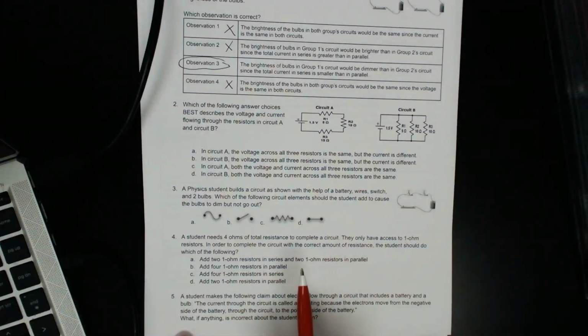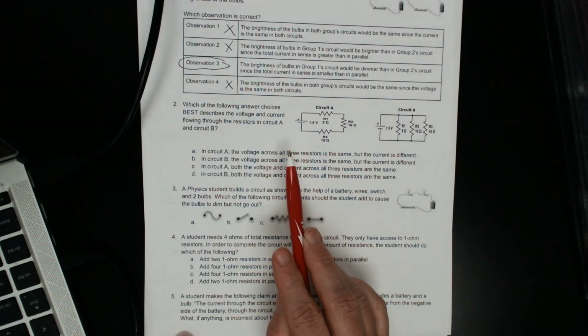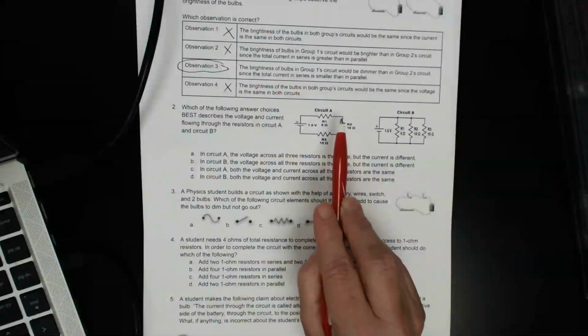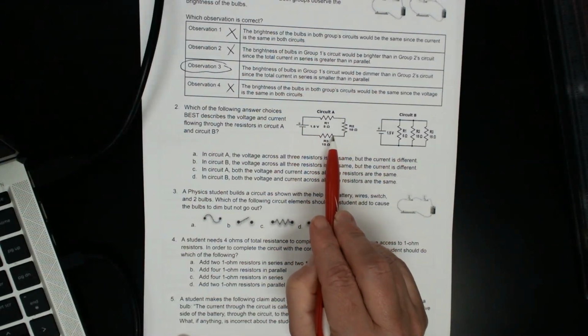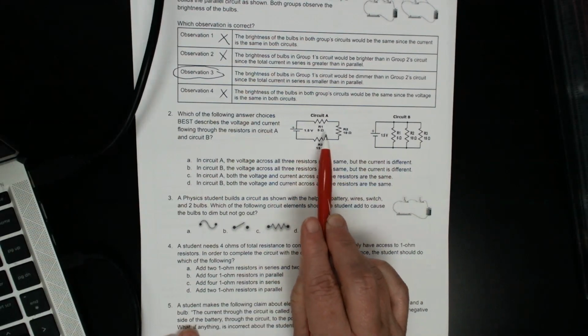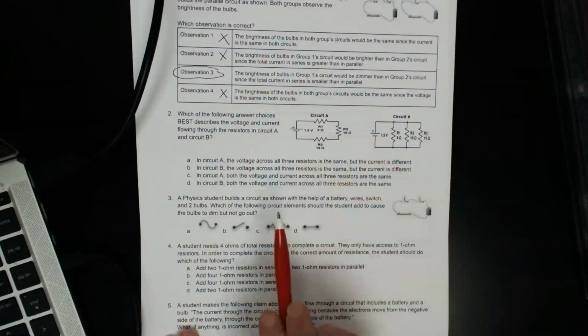All right, which of the following answer choices best describes the voltage and current flowing through the resistors in circuit A and circuit B? So this is circuit A, and this is circuit B. Circuit A is a series circuit. B looks like a parallel circuit.